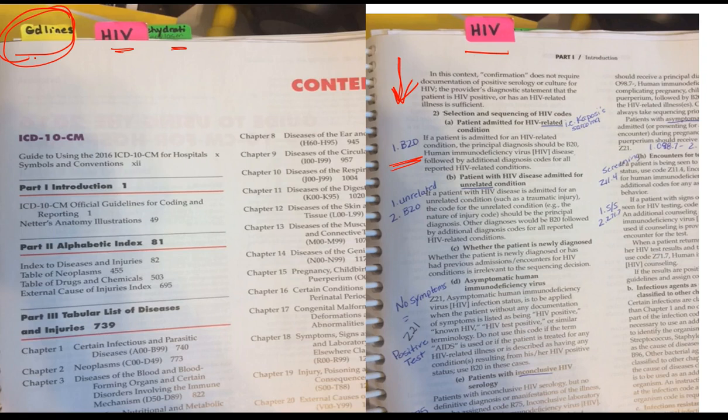For example, here you see the selection and sequencing of an HIV code when there's an HIV-related condition such as Kaposi's sarcoma, because that's a frequently used HIV condition. So you're going to want to code first the B20, and then following that you're going to code any of the conditions like the Kaposi's sarcoma or whatever the scenario is. But I wanted to be able to come here quickly and find out.